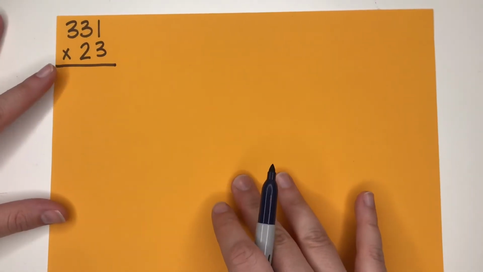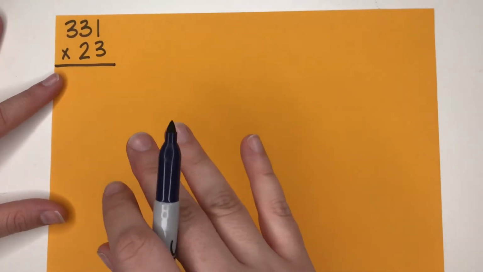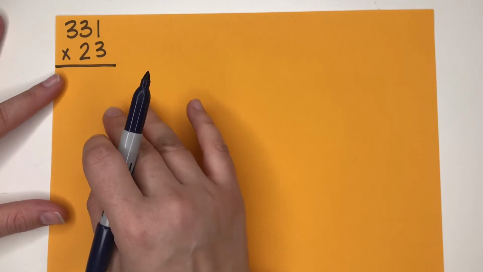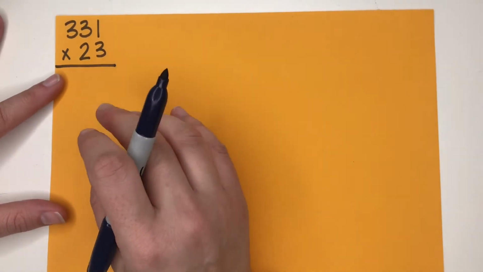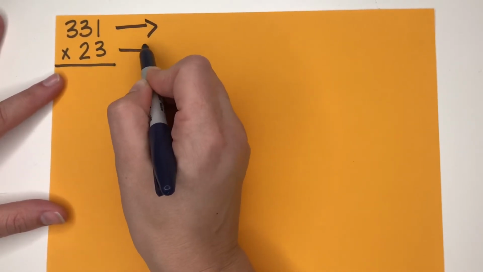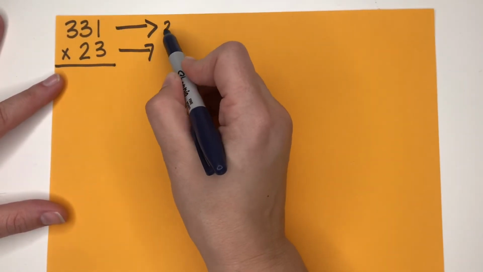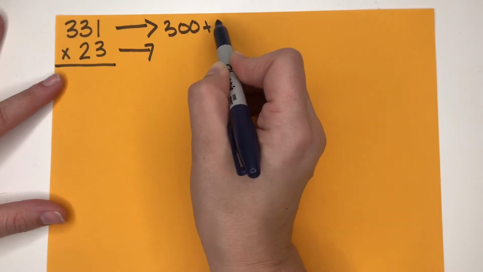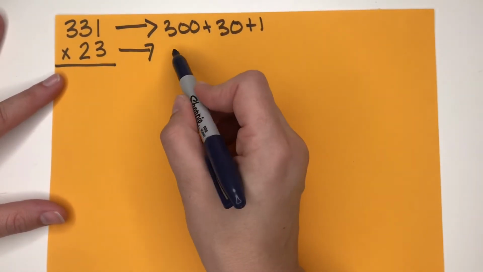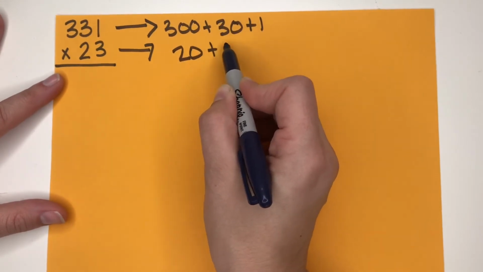Now, let's take this up a notch and add another place value. Building on what we did in 4th grade, we're going to do the same thing, but with a larger number. So I have a 3-digit number times a 2-digit number. We are going to use the same steps, but we're going to go 1 place value larger. So let's start by breaking down these numbers into their place values. I have a 300 plus a 30 plus a 1. Then I have a 20 plus a 1.